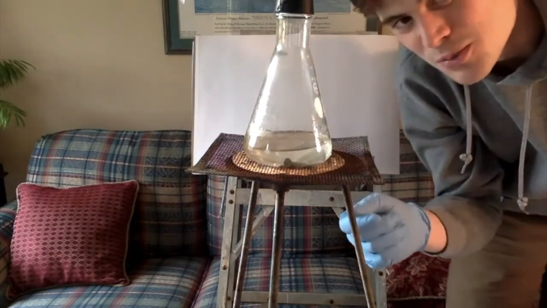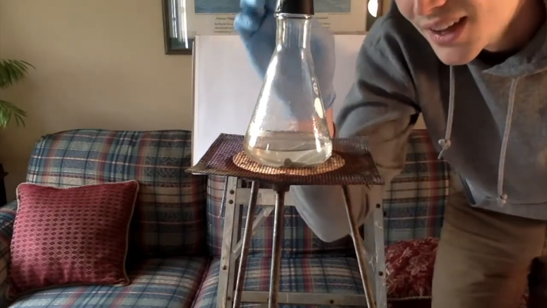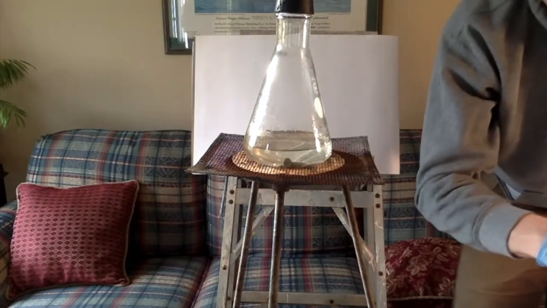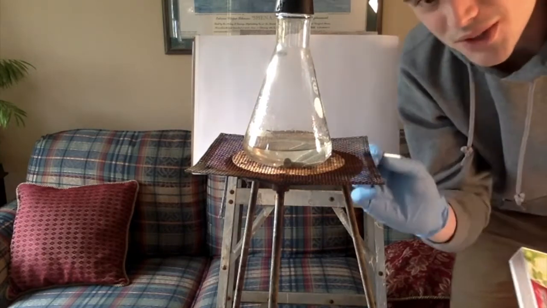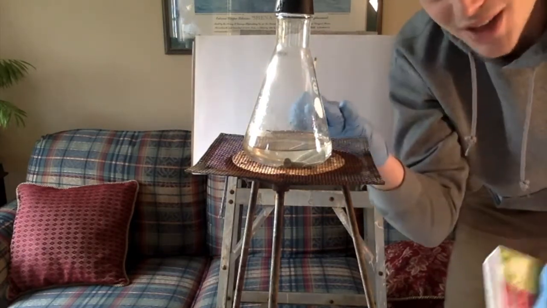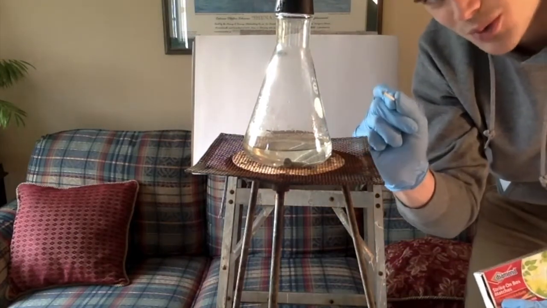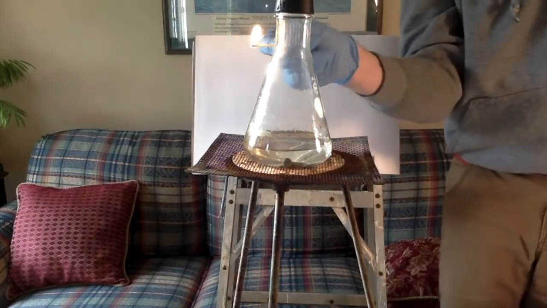Now, we've been collecting hydrogen inside of our beaker here for 45 seconds now, maybe. I'm going to remove the stopper, and I'm going to put a match right into the mouth of the beaker. What this is going to do is, as the hydrogen now escapes the beaker, it's going to come in contact with the flaming match, and we'll have a violent reaction.